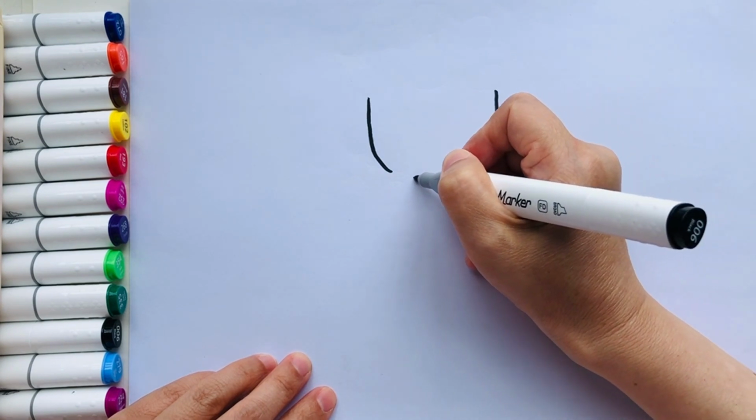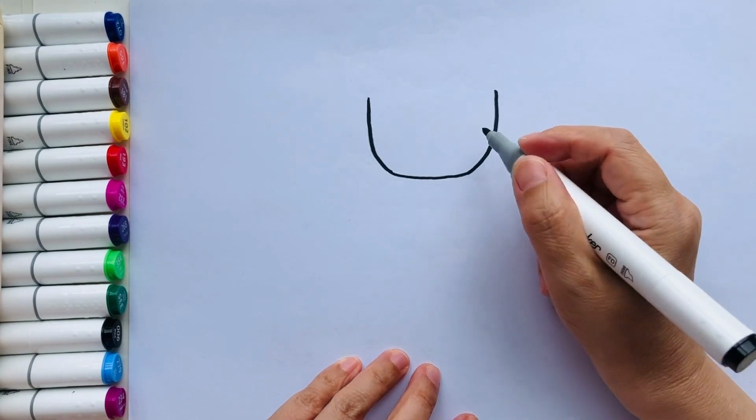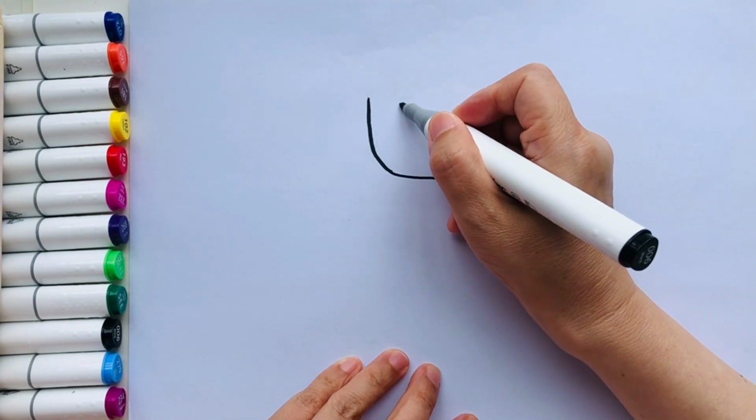First, we will draw the head of Snow White. Draw a round face shape with a slight curve at the top. Remember to draw her signature bow at the top.